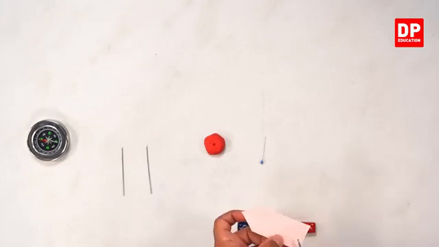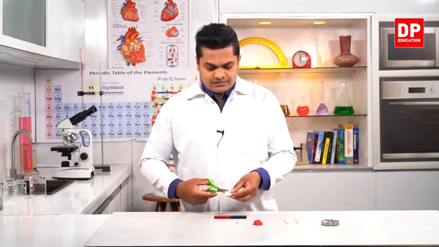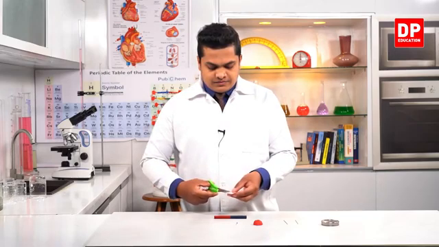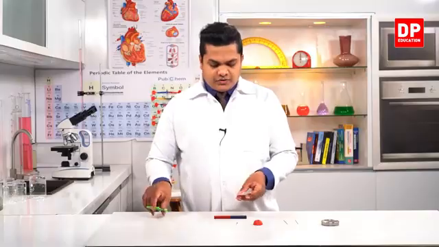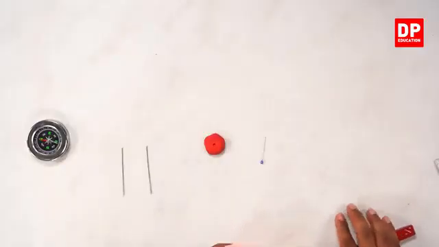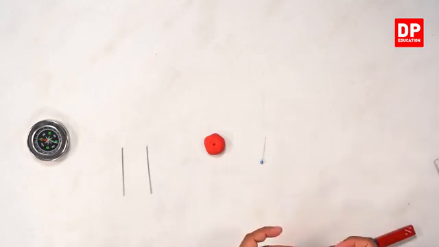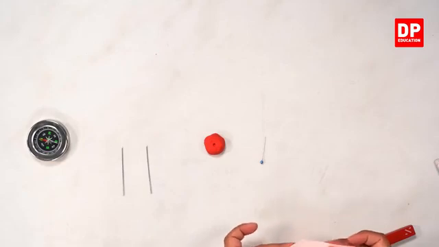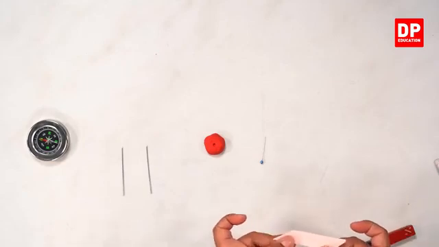Then I'm going to fold this paper symmetrically like this to have 2 equal portions.